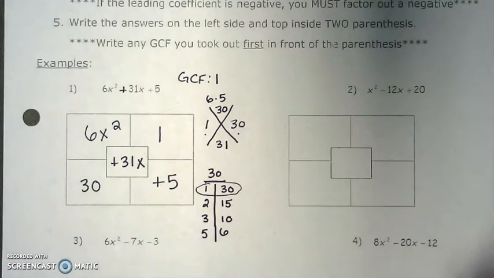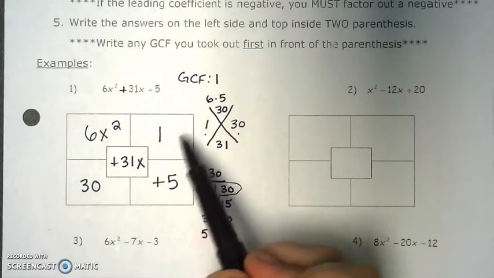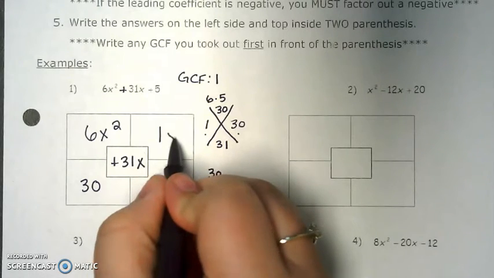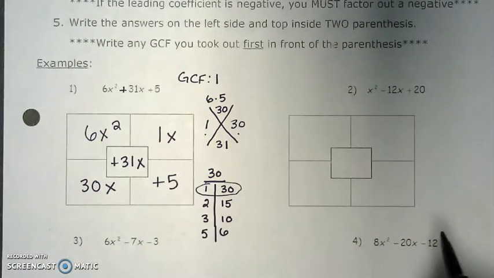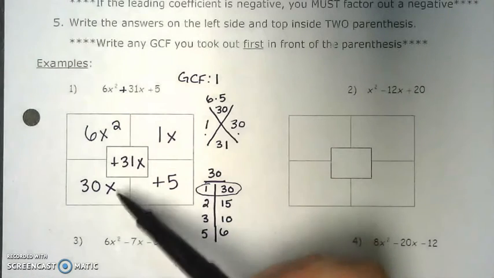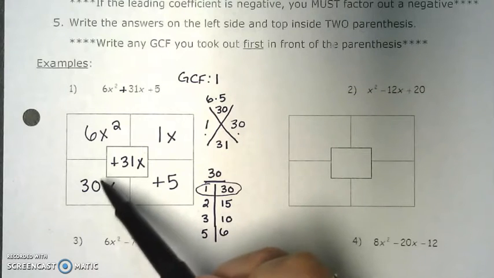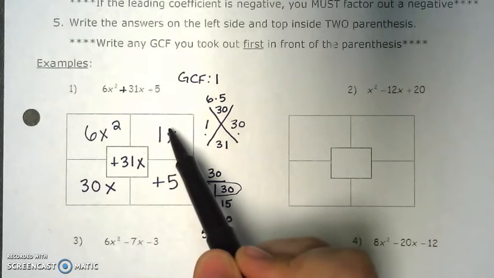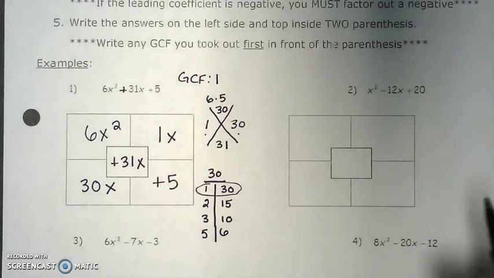Now if you notice, this has an x and these don't have x's. So whatever variable has the B value, you have to put that variable. So to check to make sure we did it right, we add 30x plus 1x, which should give you this B term, which it does, which is 31x.